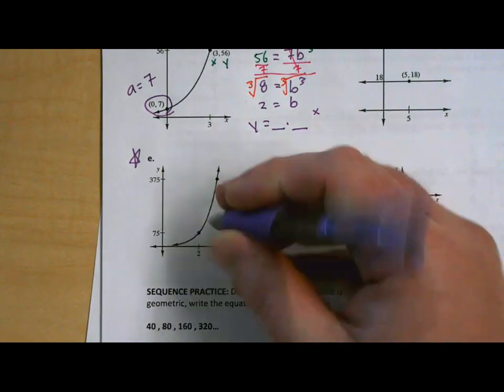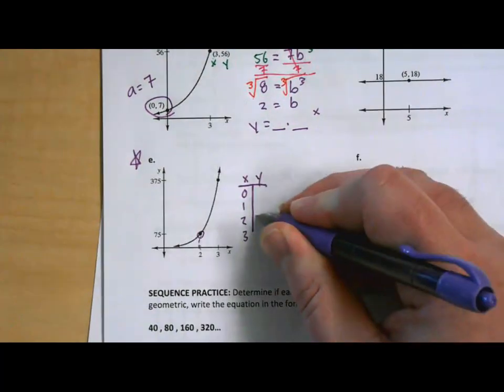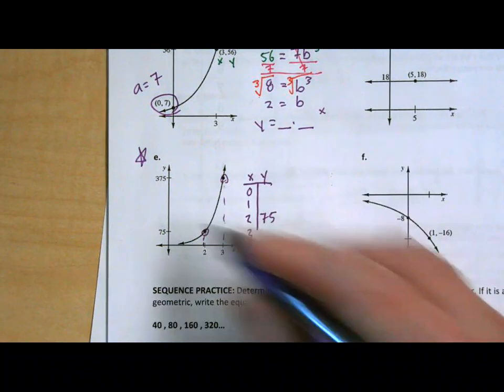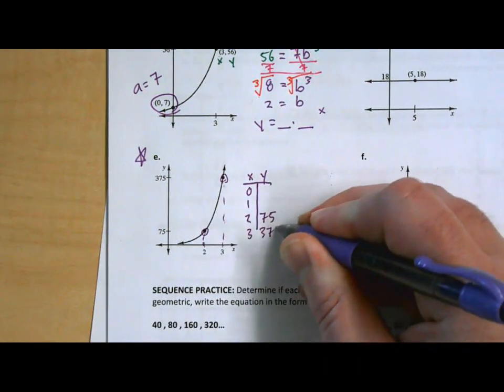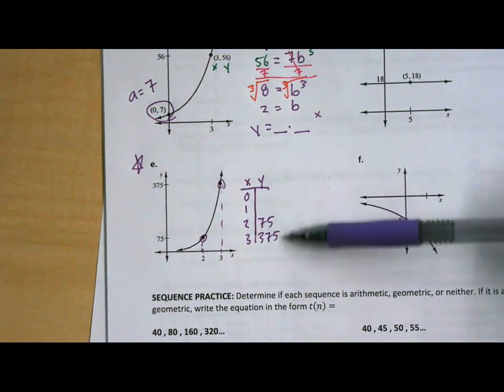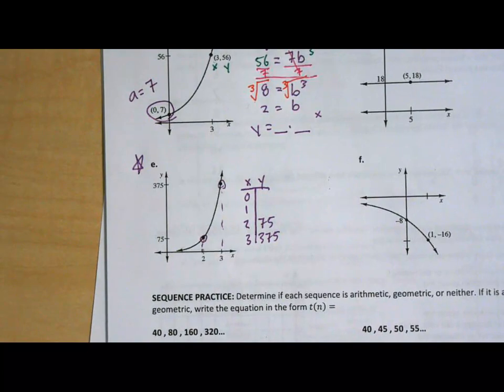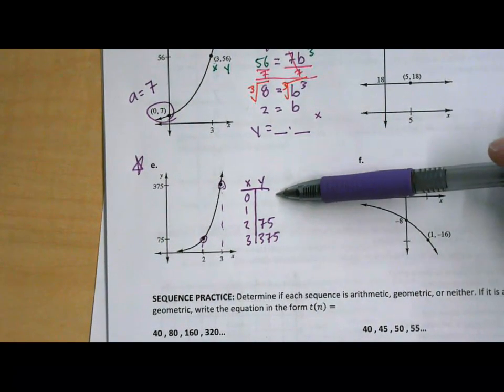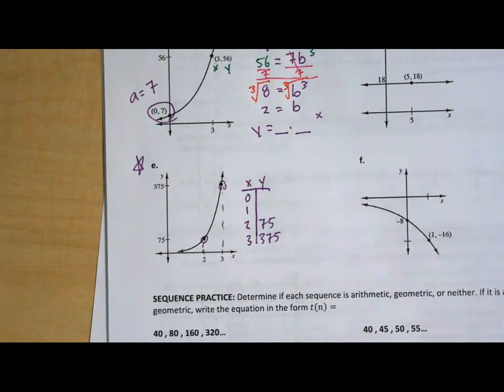So that would be this point here, which has a y value of 75. And when x is 3, that's this point here, which has a y value of 375. You guys have practiced writing equations from tables a bunch. So you should be able to look at this table and figure out a multiplier for me, and then use the 75 and that multiplier to work backwards and figure out what your starting value is. And then you've got everything you need to know to write the equation. I'll give you guys a couple more minutes, and then we'll go over questions.